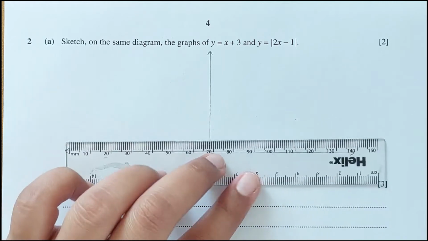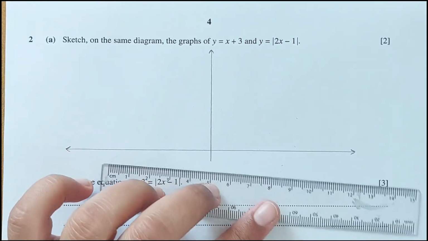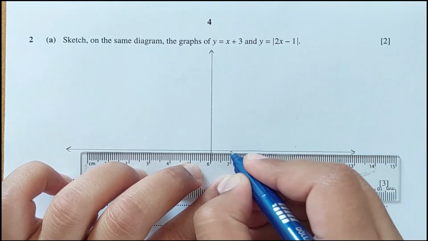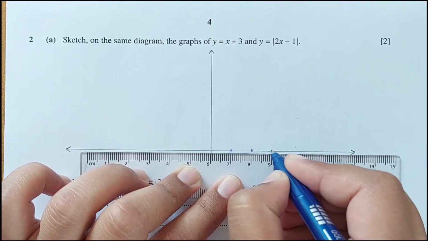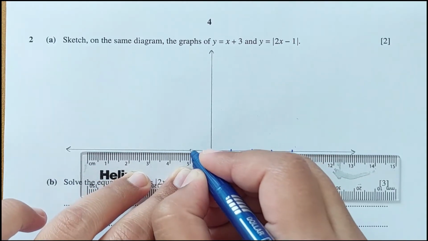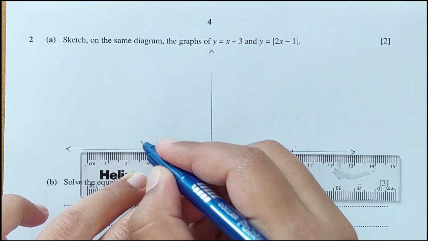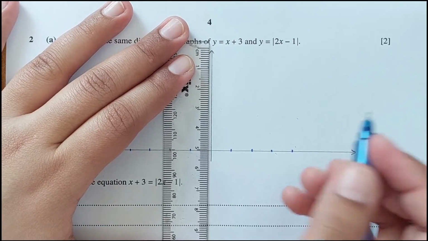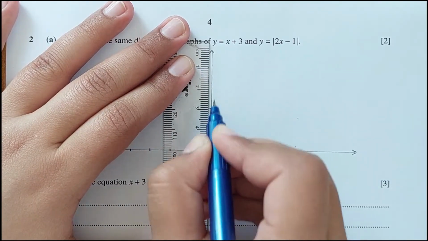Okay, max is 3 in centimeters. If I can do here, this is 1, 2, 3, 4, and over here 1, 2, 3, 4.